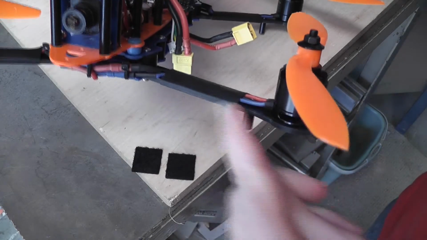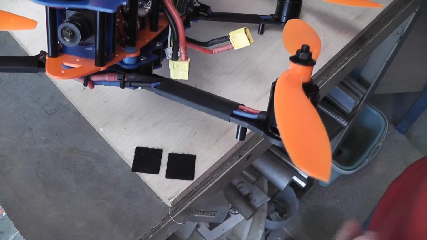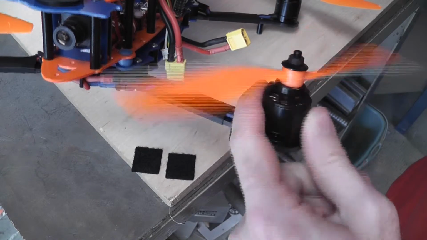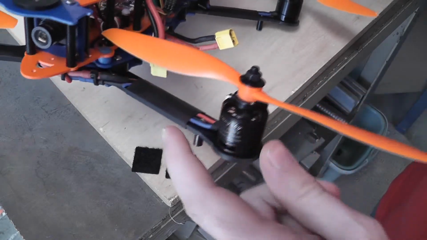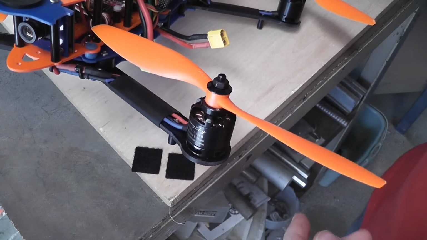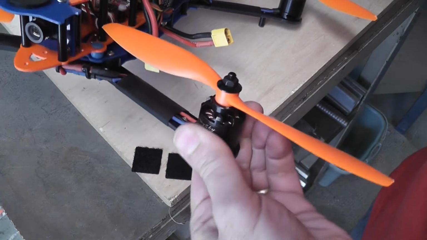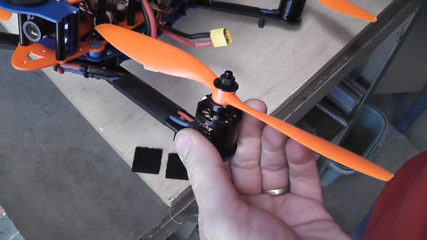The legs on this machine are 3mm. They're just far too thin for these type of motors. So what's happening is, as I'm revving the motors up, it's bending the legs. Silly thing that I did.